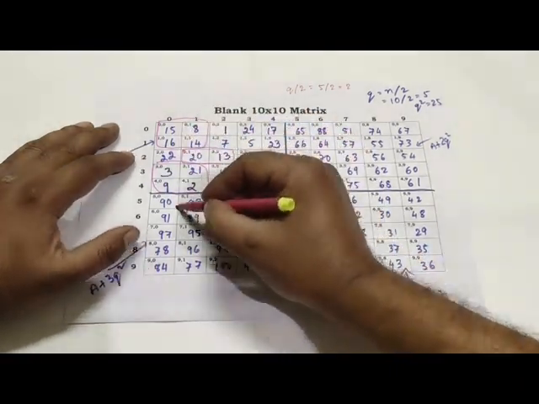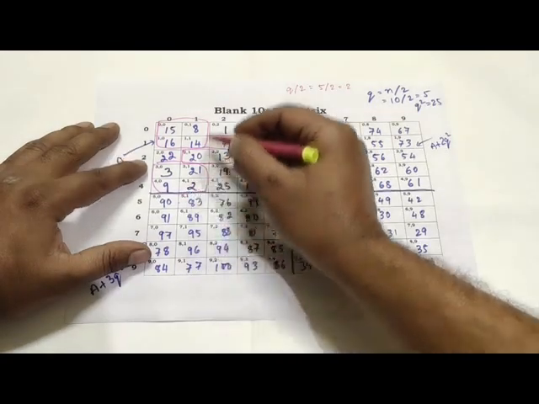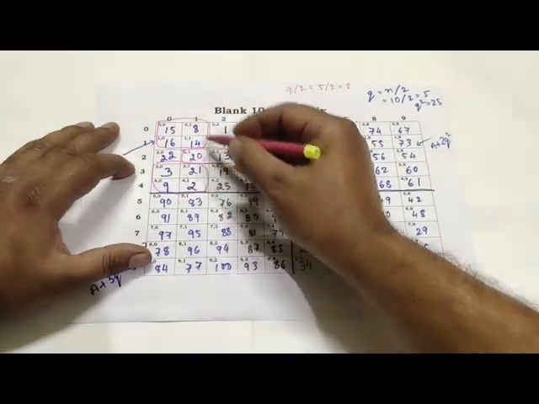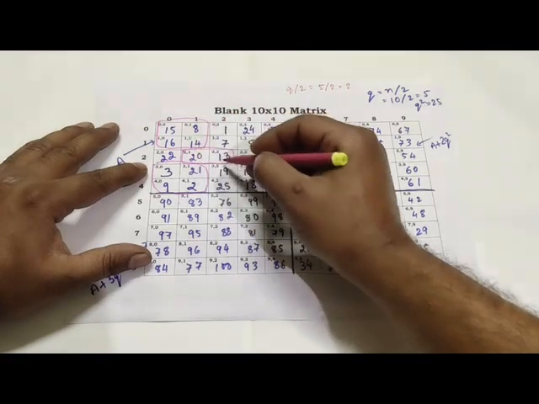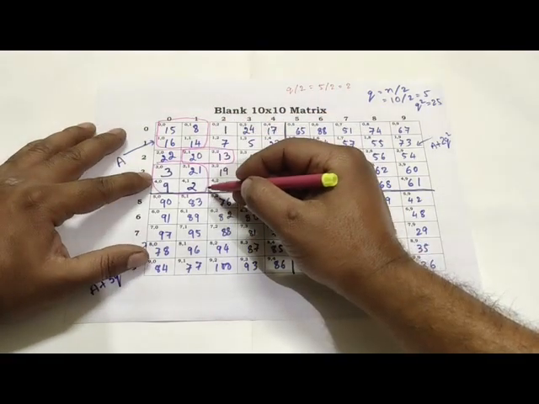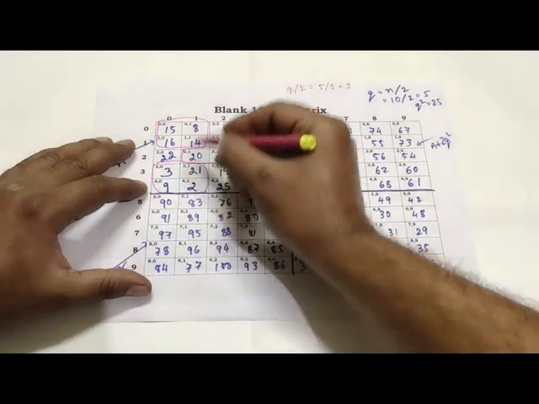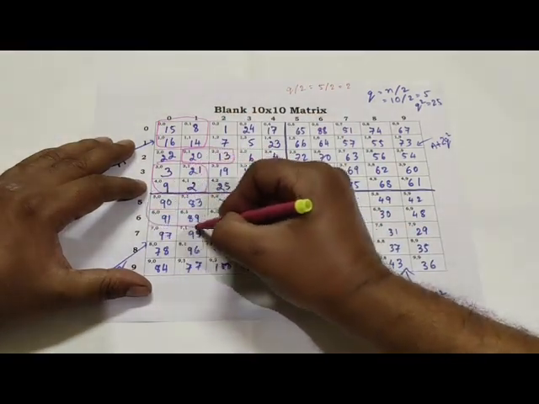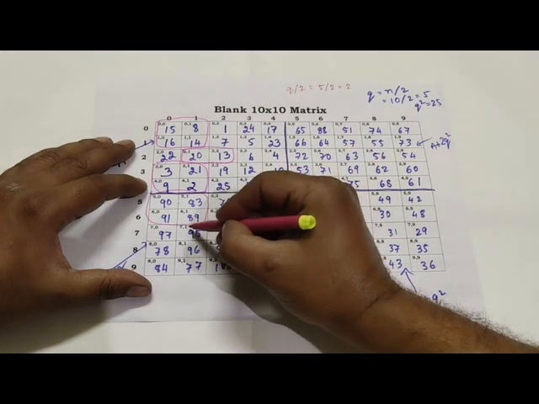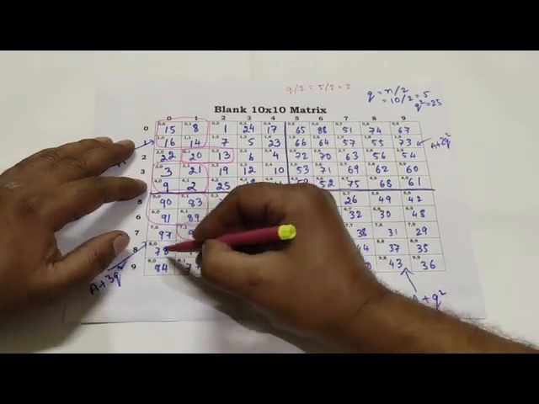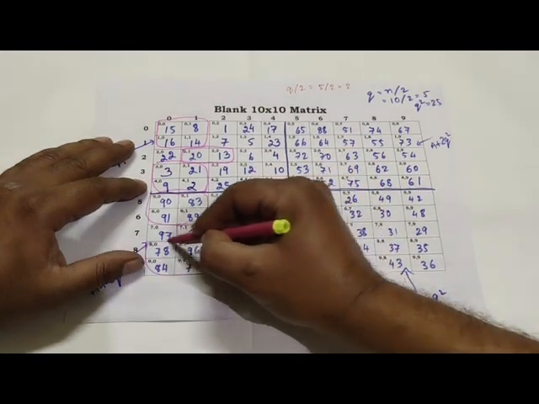So this entire box enclosing all the elements over here should be interchanged with the elements in the fourth quadrant, in the same pattern of enclosed numbers. So this is the first one, this is the next one, and again this is the next one.